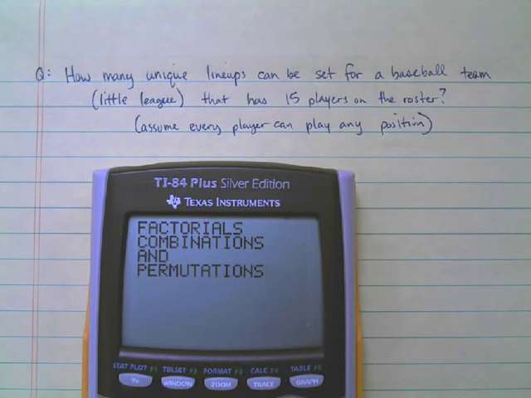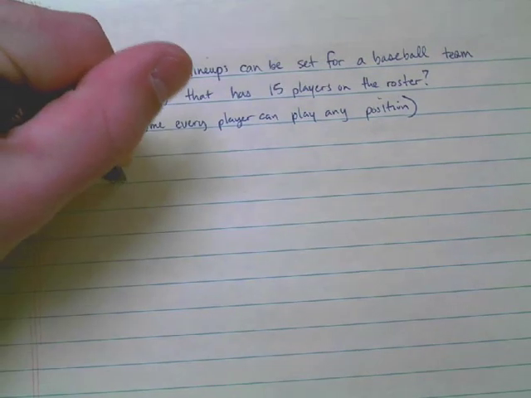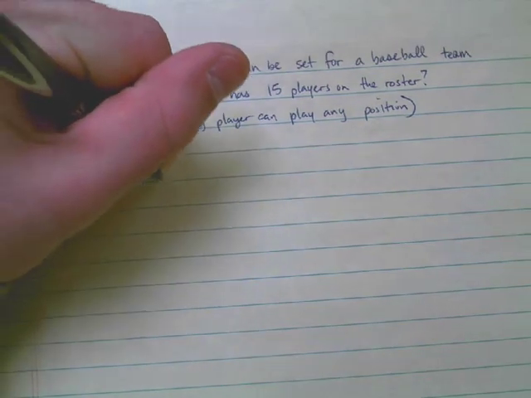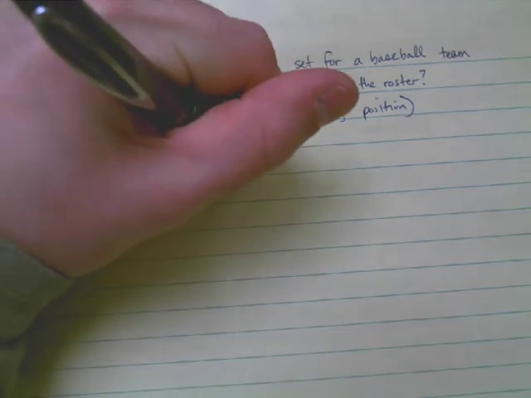Well, the first thing I need to decide is, does the order matter? And what we know is this: if we're talking about setting a lineup, that means that the order does make a difference, because if I bat a kid first versus ninth and everybody else stays the same, yeah, those are different things. And so the first thing that I understand is that order does matter, and that means that this is a permutation problem.